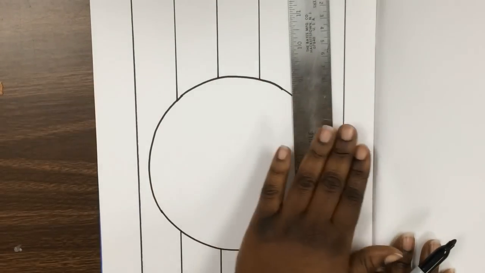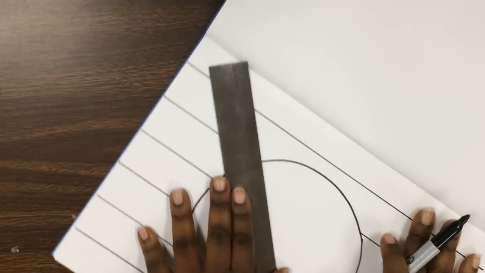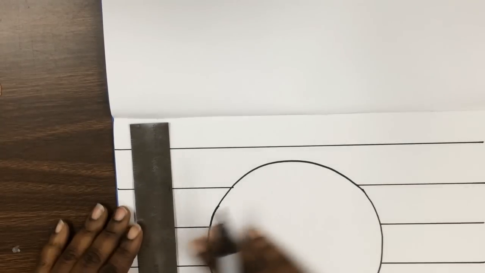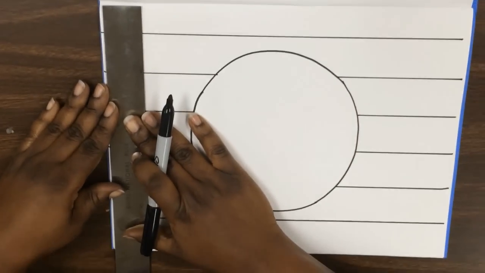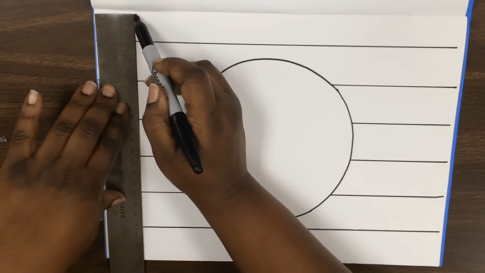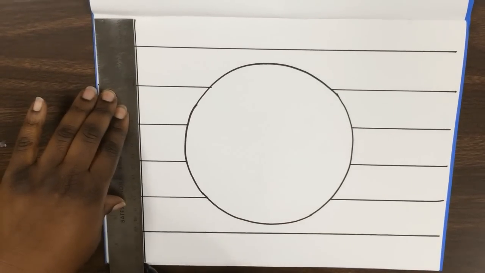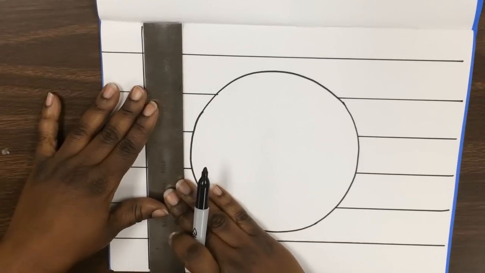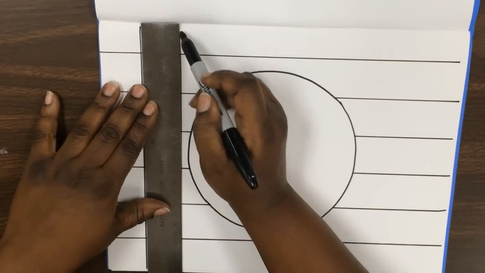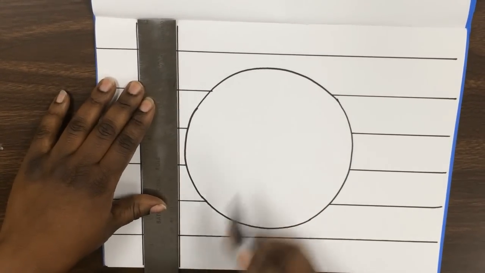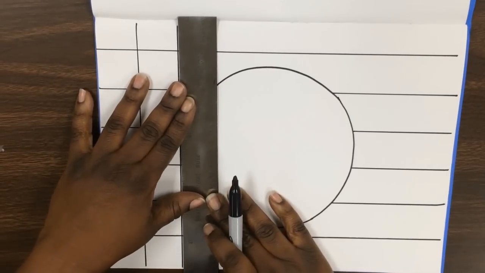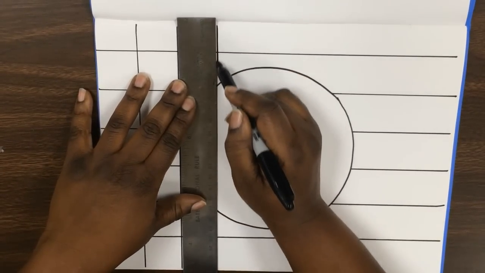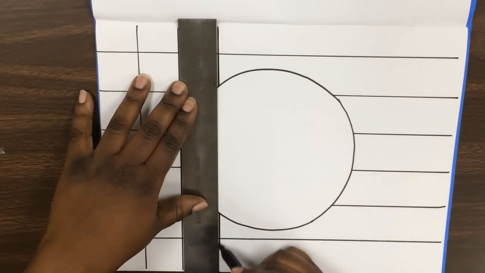After you come across one side, you'll turn your sketchbook so that you can come across the other side. You're going to do the exact same thing that you did when you did your horizontal lines, or your lines that came across. Don't forget to jump over the circle.